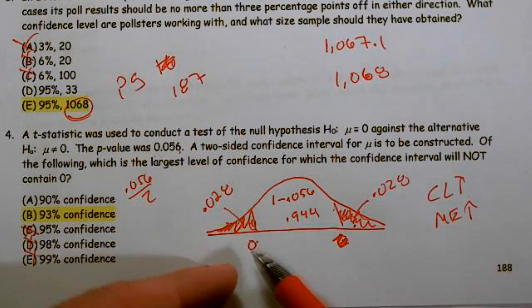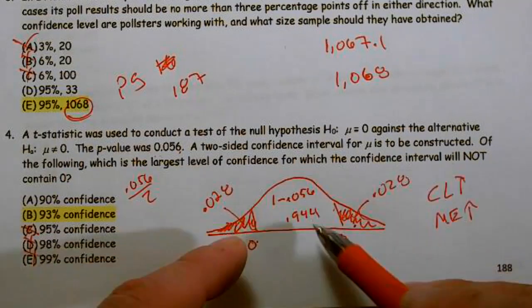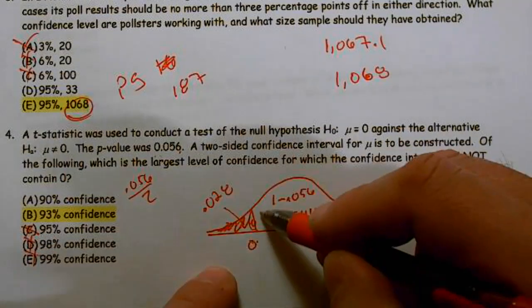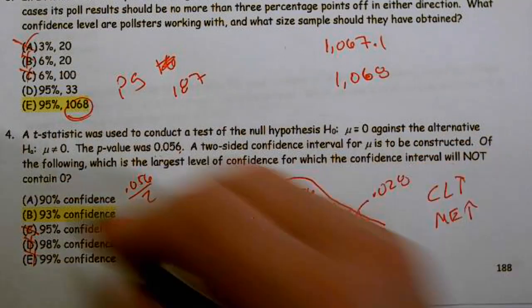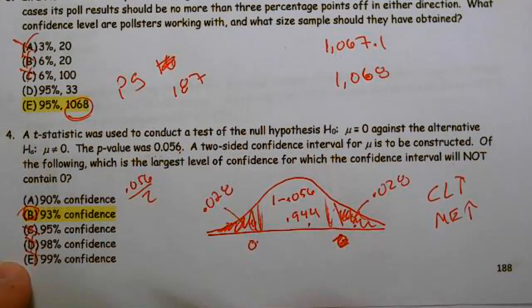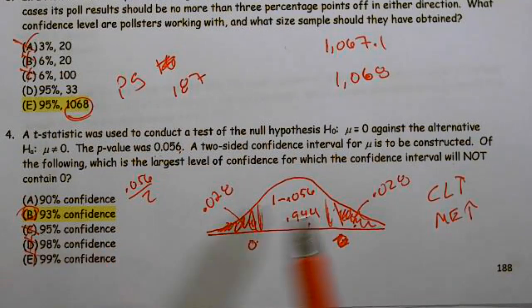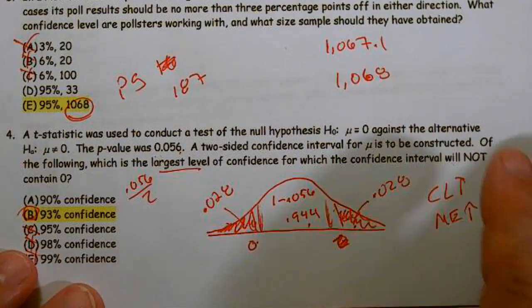In this case, we're right here because that's our p-value. So I need to not go wider. I can go as wide as 94.4, or I can make it narrower. If I make it narrower, then you can see that it would still be in the rejection zone. So the largest one not in there is 93%. Sure, 90% also wouldn't contain 0, but they say what is the largest level that does not contain 0, and in that case it's 93%.